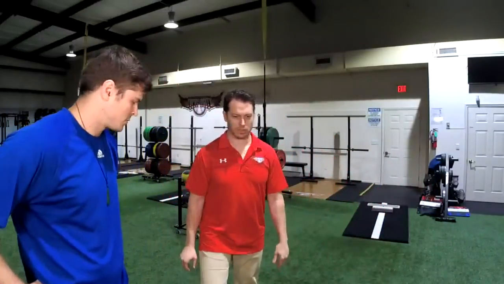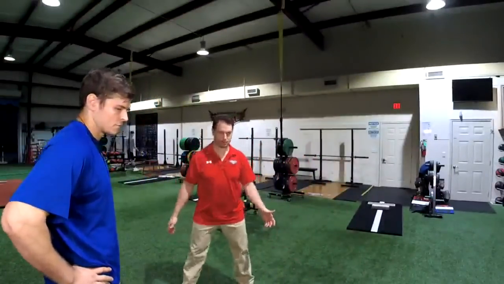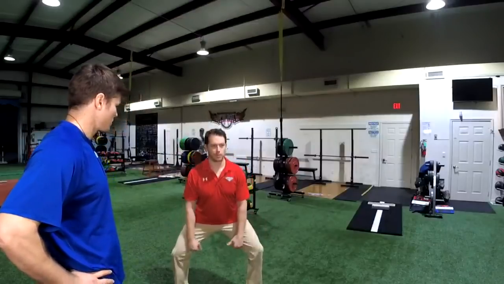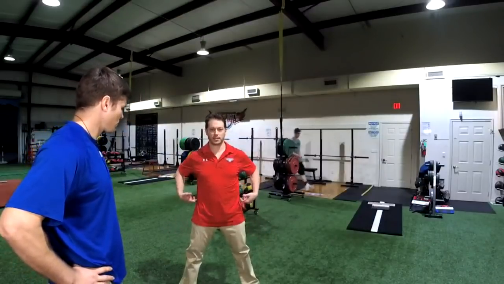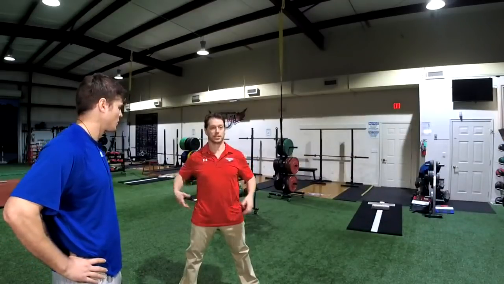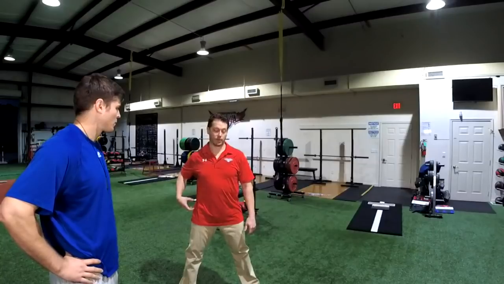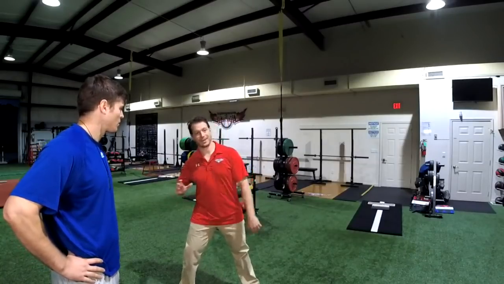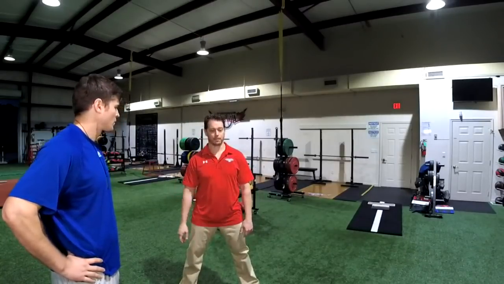Baseball Man 99 says sumo versus regular deadlift. What's the preference? I have both of them in the program. A sumo is a wider stance, so you're more wide stance, feet turned out. So there is some abduction there. I like them because it gets into some abduction strength, which we need. There's actually a study that showed pitchers with higher velocity had more abduction strength, because that's really what gets more momentum, gets you moving down the mound.